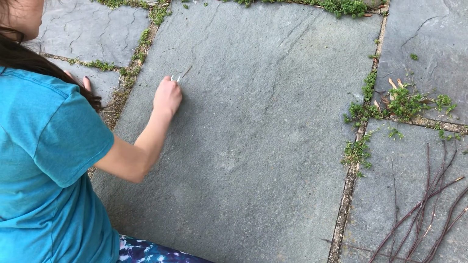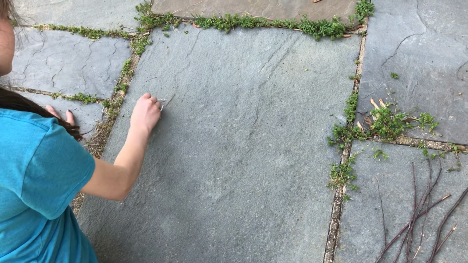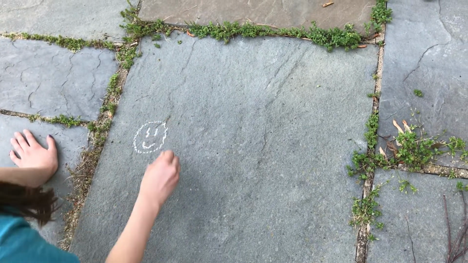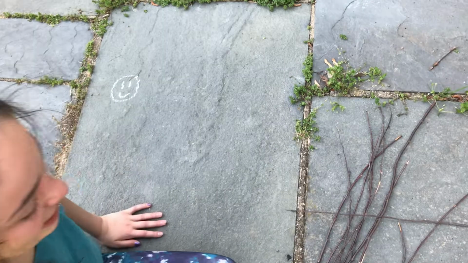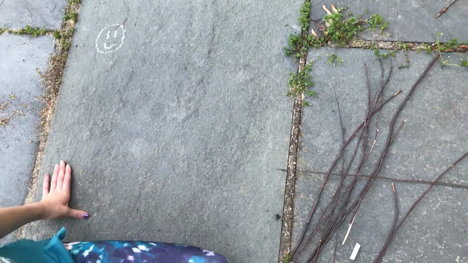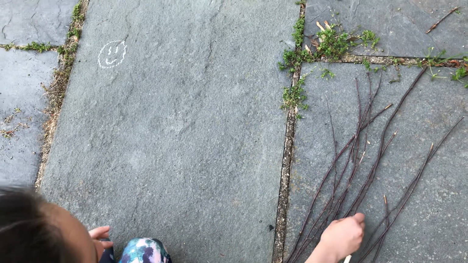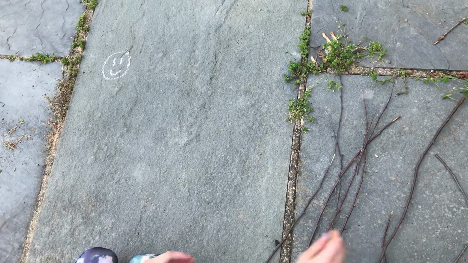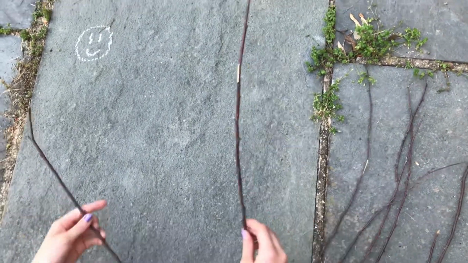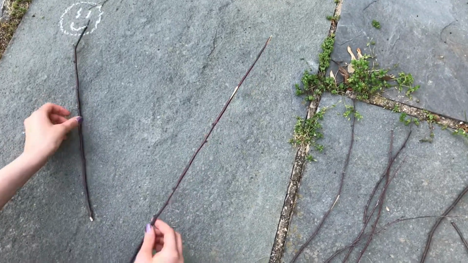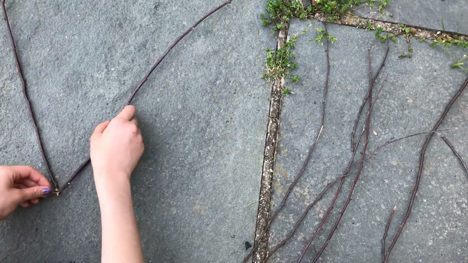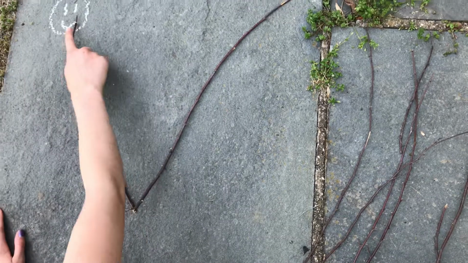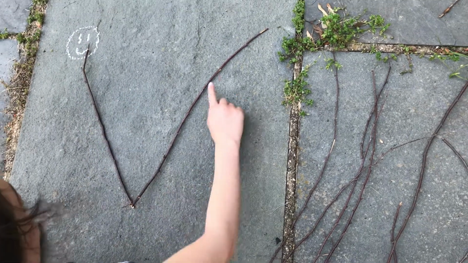I have some chalk. Here's my smiley face. Now let's start to make our sliding down to the alphabet letters. Let's start with V. Start at the smiley face, slide down, slide up. Now let's trace it. Slide down, slide up.